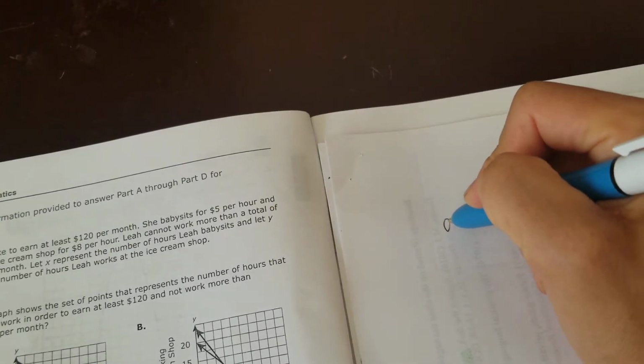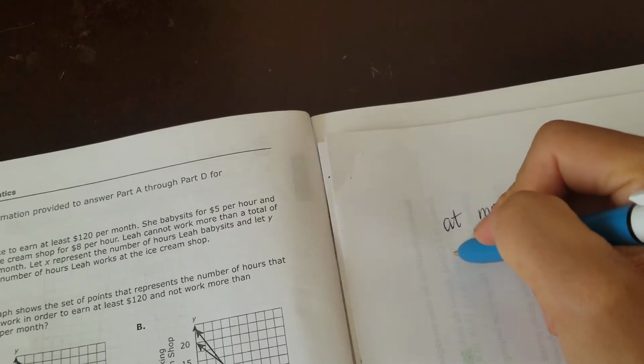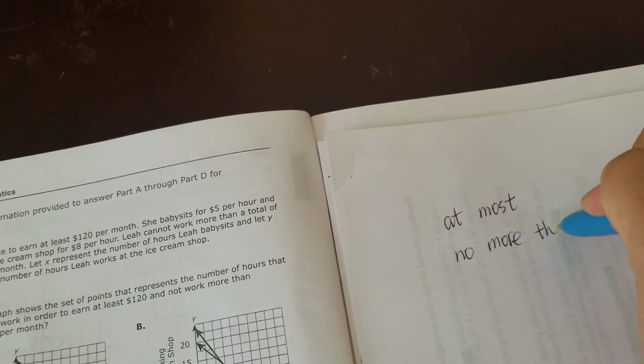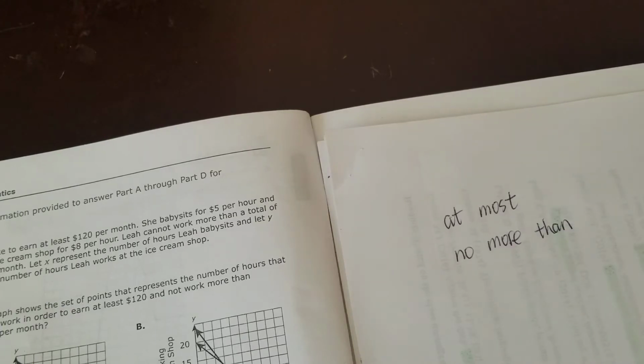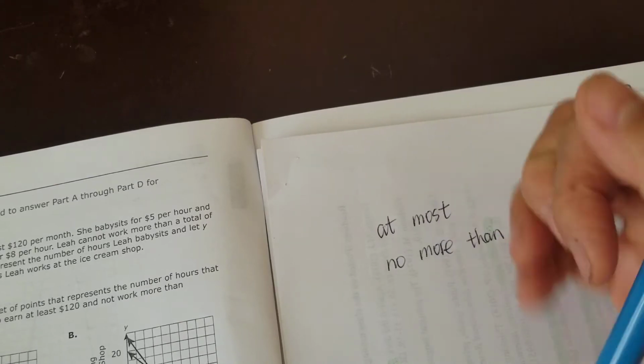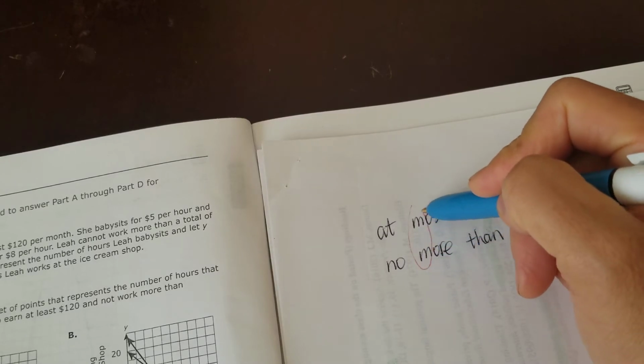When we say at most or no more than, what sign do we use in order to set up a linear inequality? Remember in class, we said focus on those two m's.